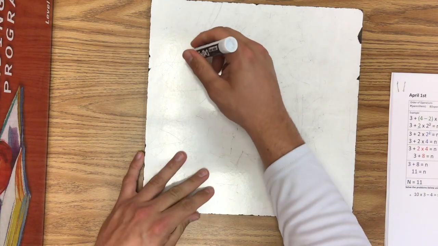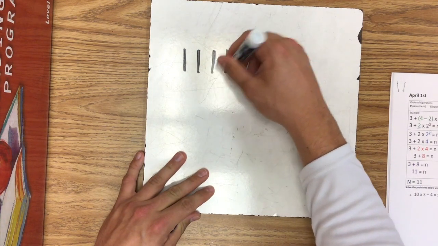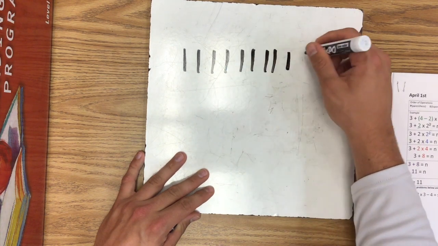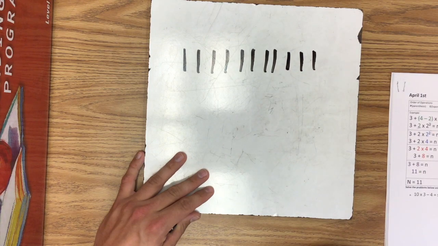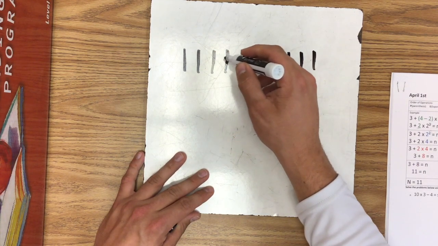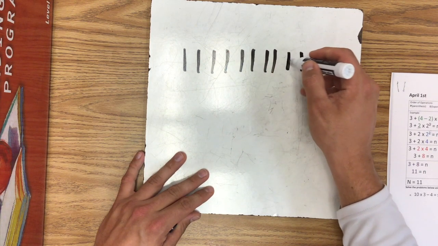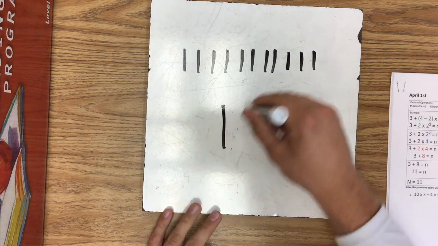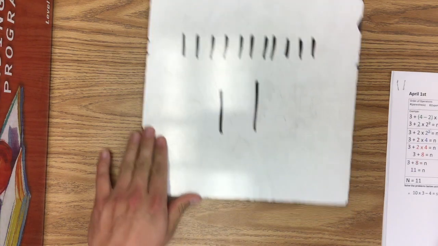to draw like Mr. Alt does, you could write your 8, 1, 2, 3, 4, 5, 6, 7, 8, and then just add 3 more. 1, 2, 3. We count these up. 1, 2, 3, 4, 5, 6, 7, 8, 9, 10, 11. And 11 is our answer.